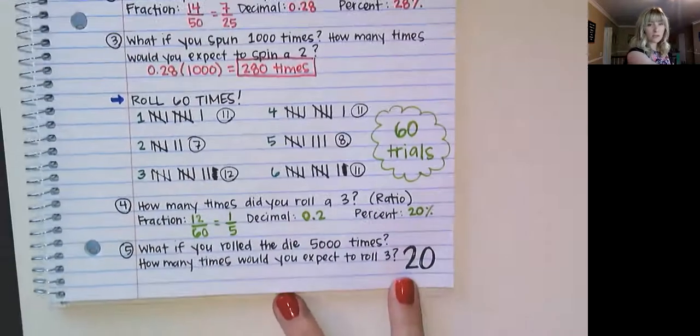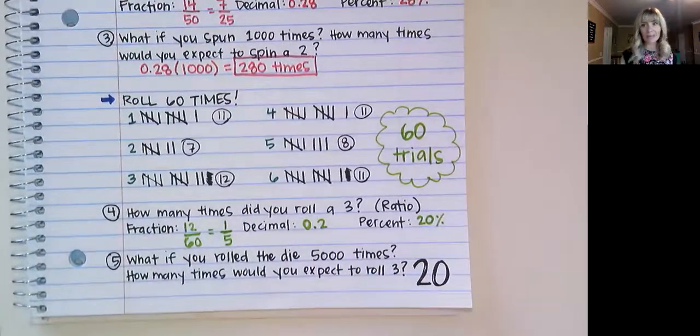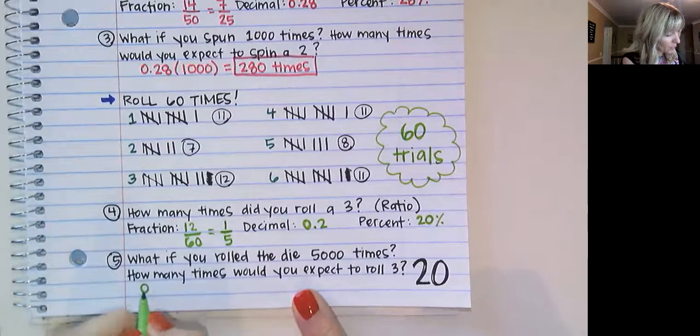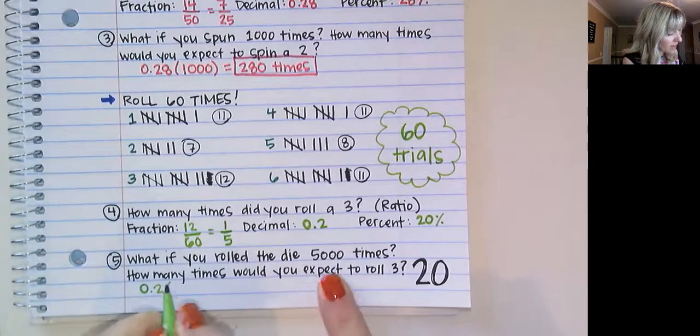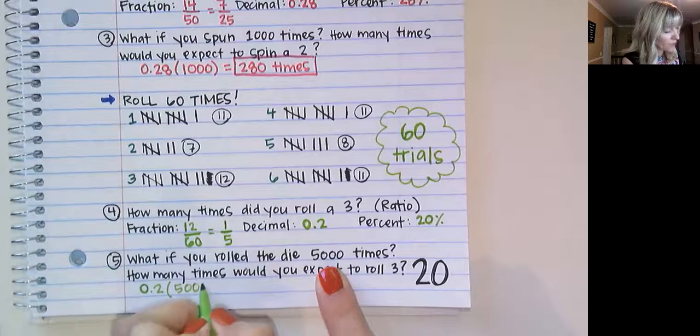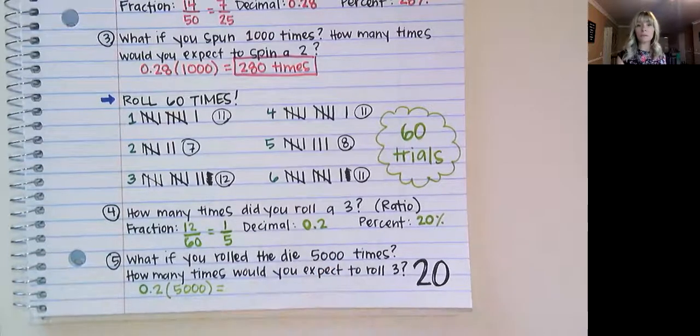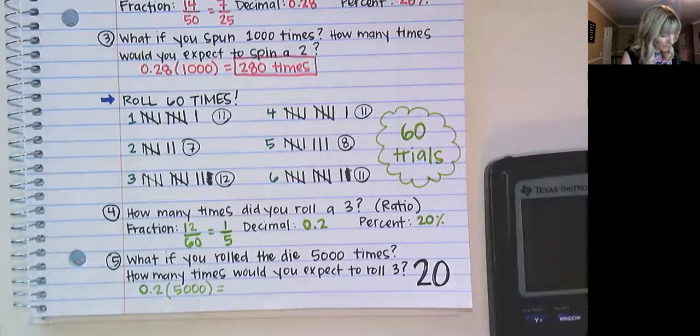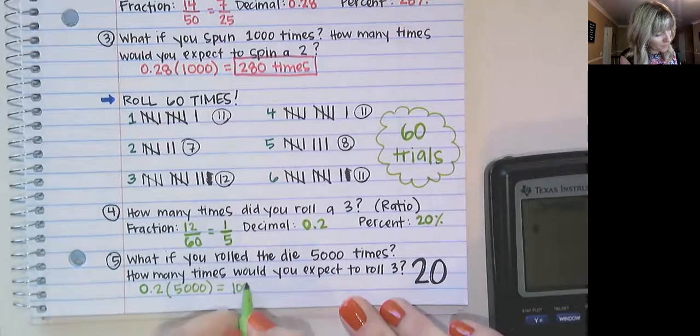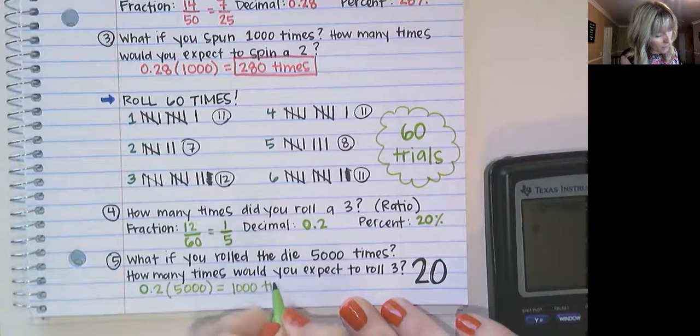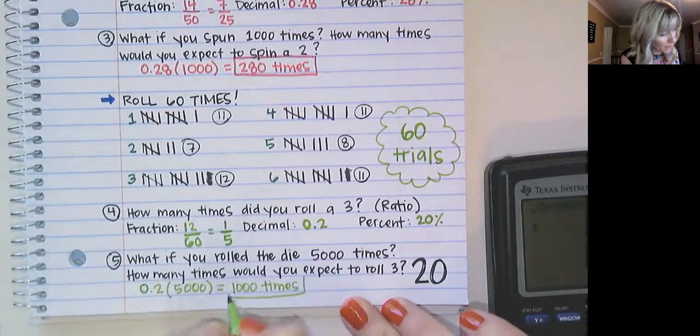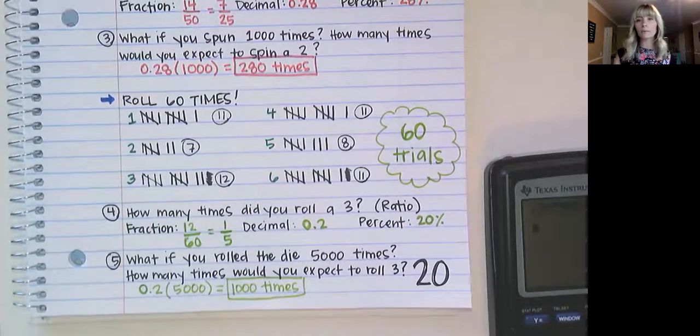Now, a prediction, as we've talked about, is not going to be perfectly exact, but it should be a pretty good guess. I'm going to take my decimal, 0.2, and I'm going to multiply by this new number of trials, 5,000. If I do 0.2 times 5,000, you could type that in a calculator, I get 1,000 times. That would be my prediction based on what happened in my experiment. I would probably roll a 3 1,000 times.